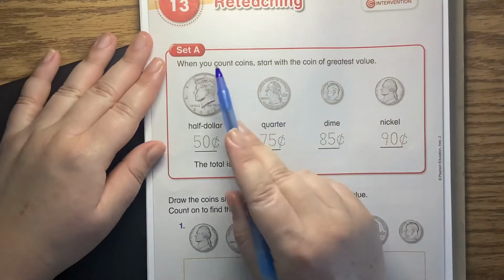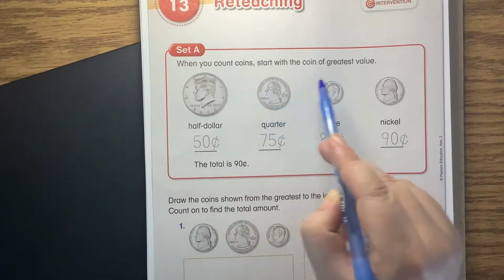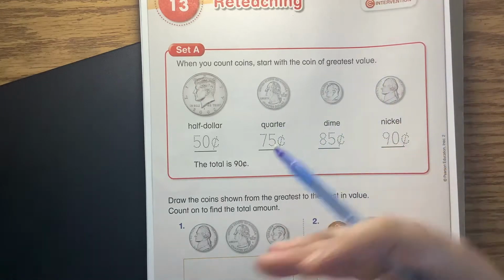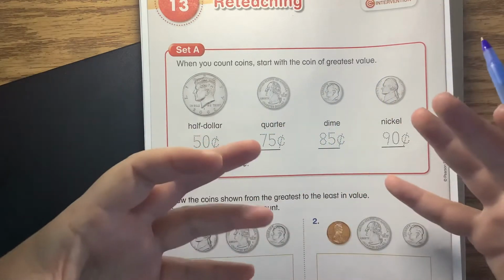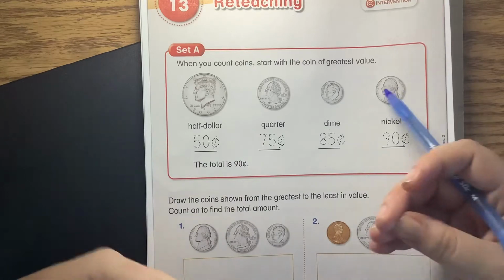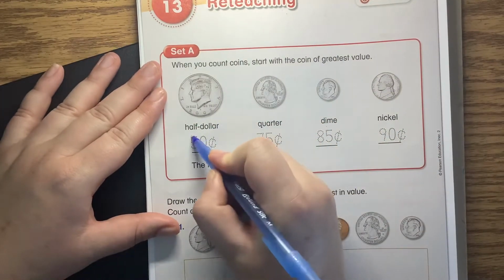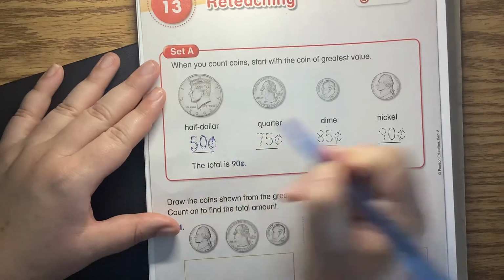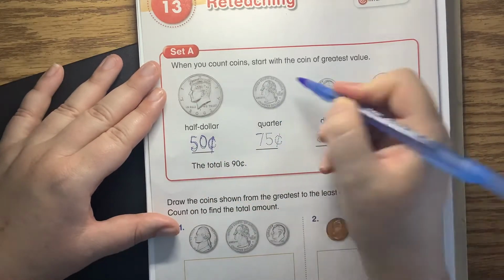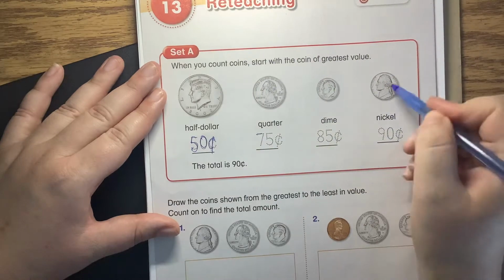So set A. When you count coins, start with the coin of greatest value. Remember, greatest value does not mean largest. It means the coin that's worth the most. So here they give you something to help you remember. A half dollar is worth 50 cents. A quarter is worth 25. Dime is 10, nickel is 5.